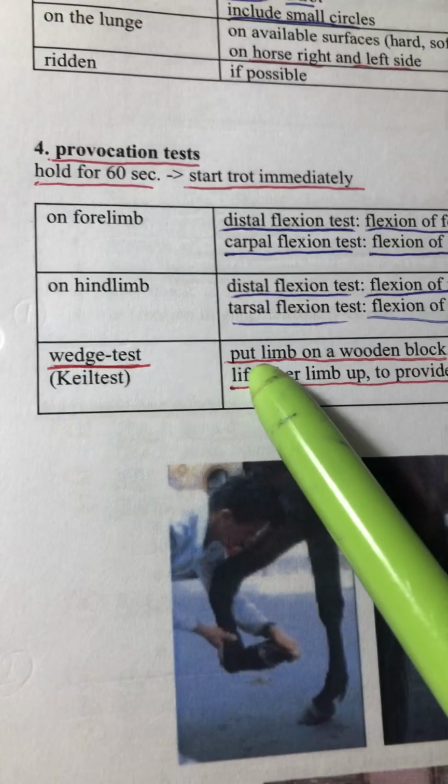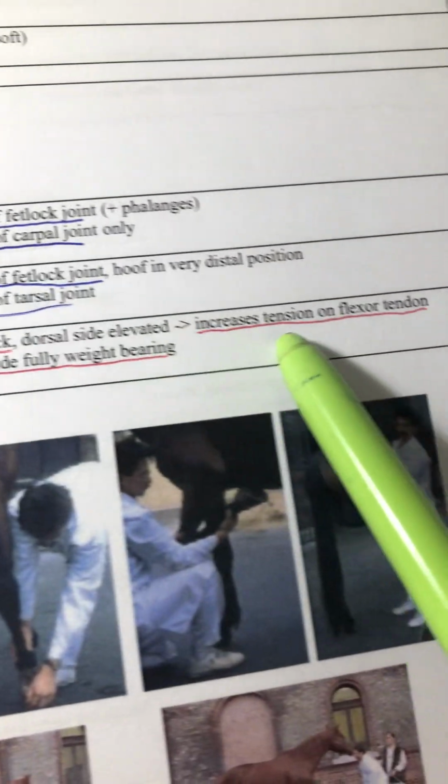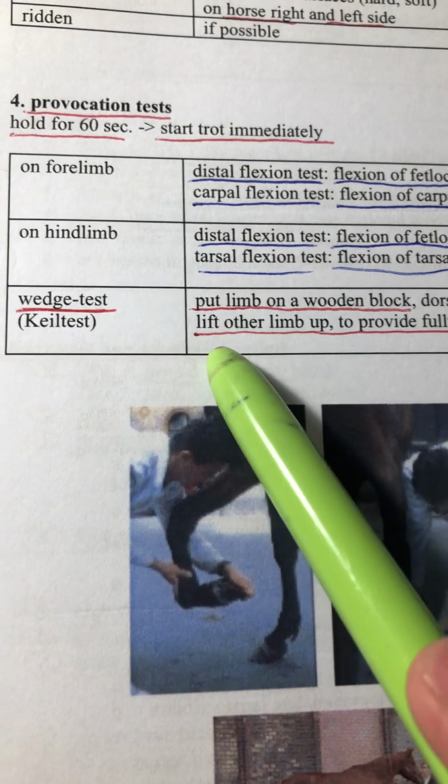And then the wedge test. Put the limb on the wooden block, increase the tension by lifting it up, and then lift up the other limb to provide full weight bearing. This is done here.